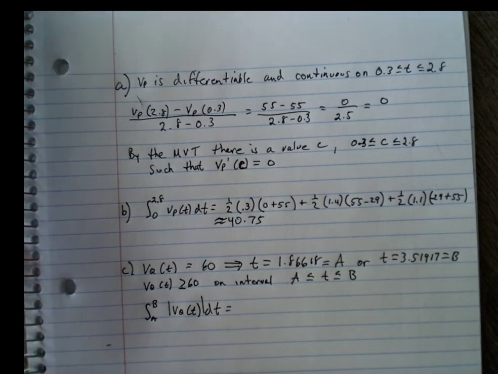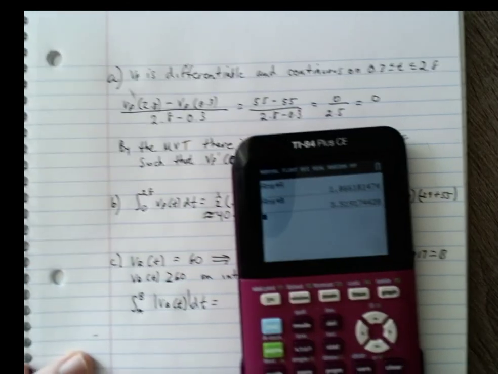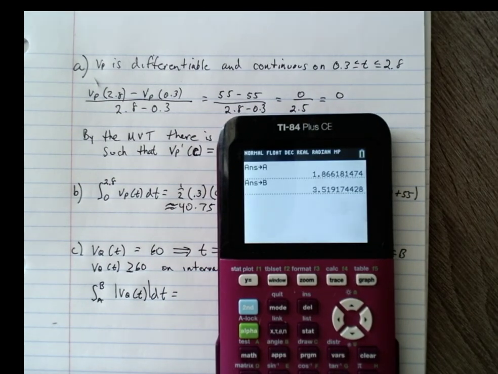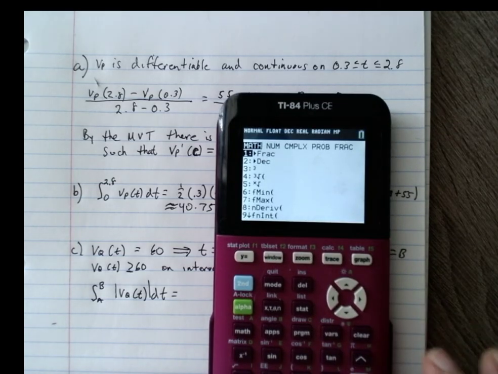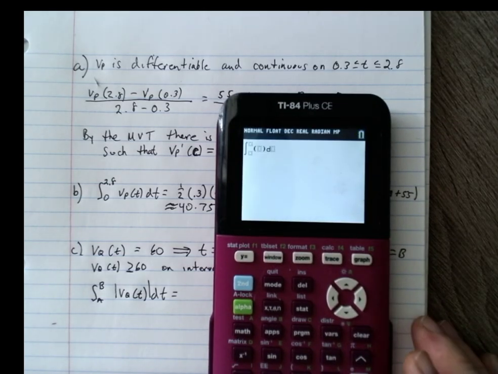And then this is just going to be a calculator entry. Okay, so we can clear this out for a minute. We're at math, and then we're going to integrate, so it's option 9.